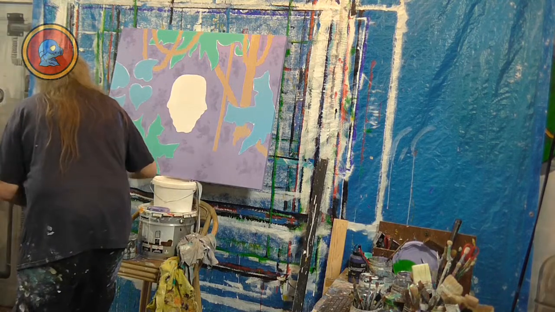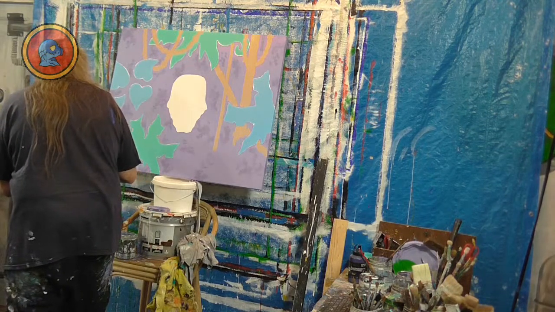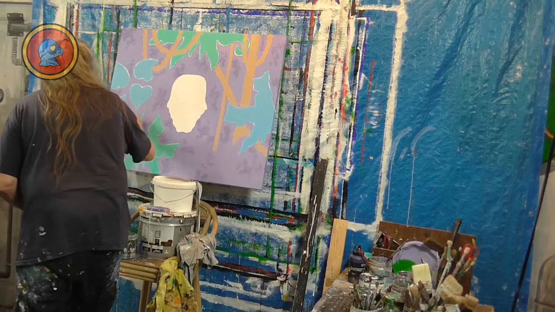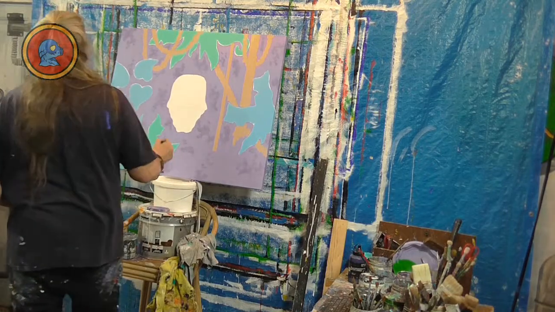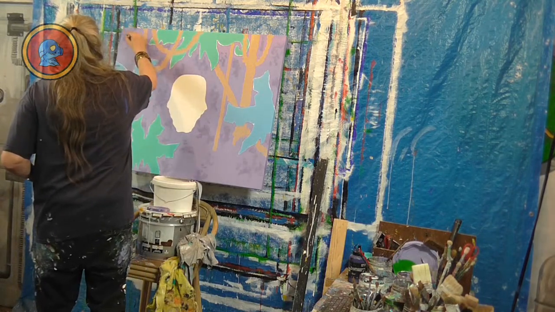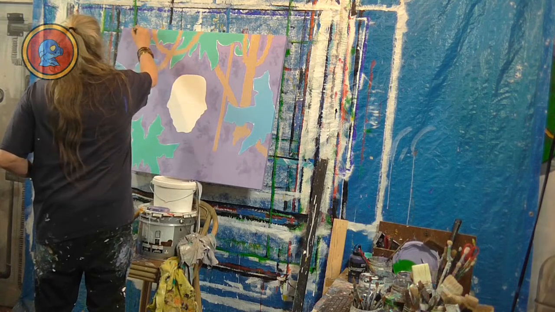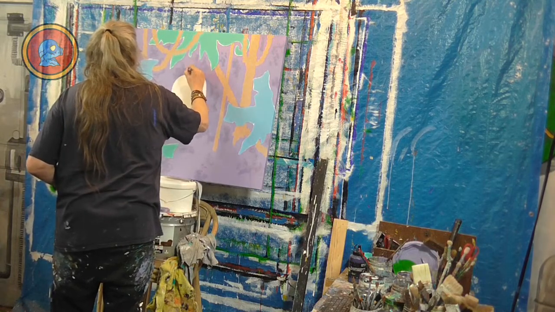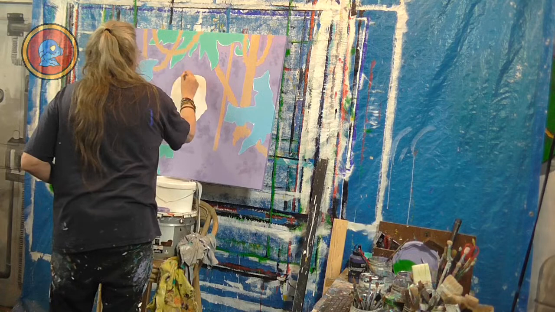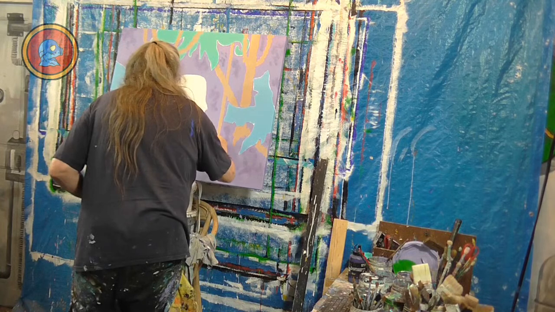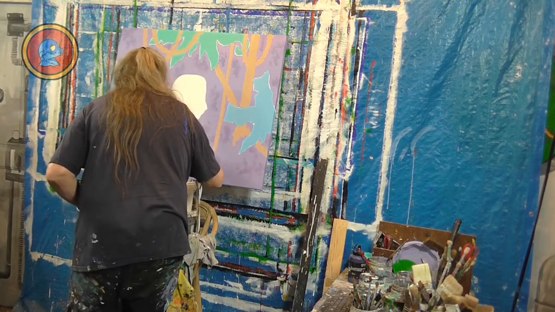There, a little too dark. Just a little too dark. So I just go over it with a little bit lighter shade. There too, a little too dark. I just blend it all in. There we go.